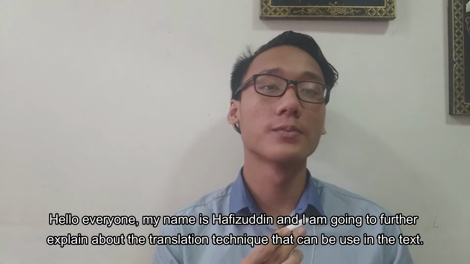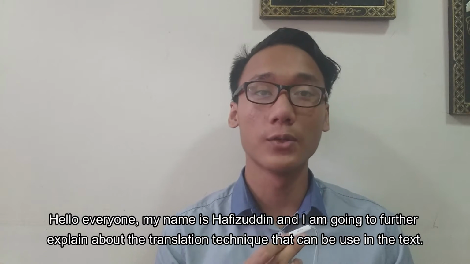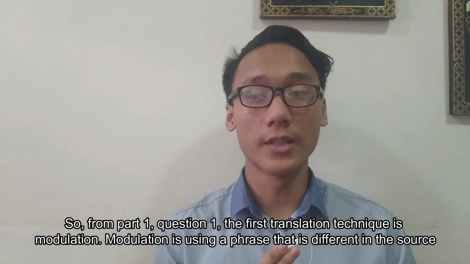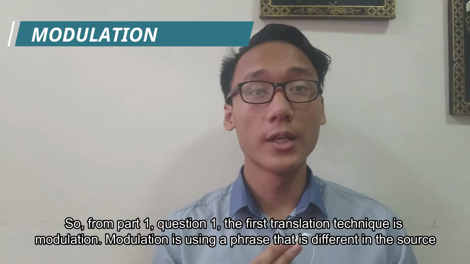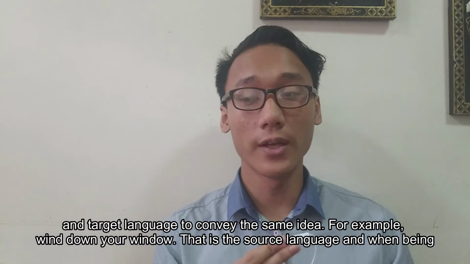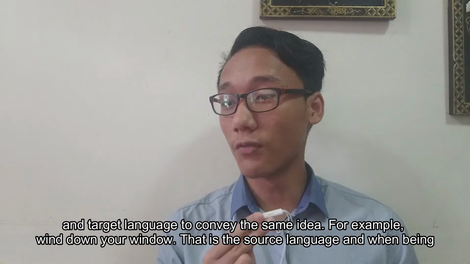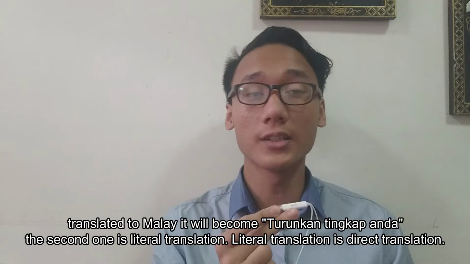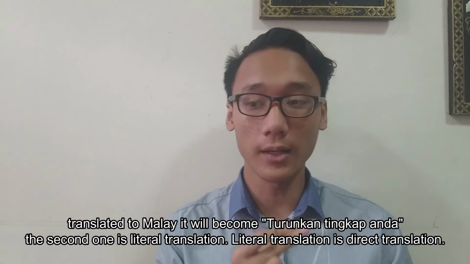I'm going to further explain about the translation technique that can be used in the text. So from part 1, question 1, the first translation technique is modulation. Modulation is using a phrase that is different in the source and target language to convey the same ideas. So for example, wind down your windows. That is the source language, and when being translated to Malay, it will become turunkan tingkap anda.